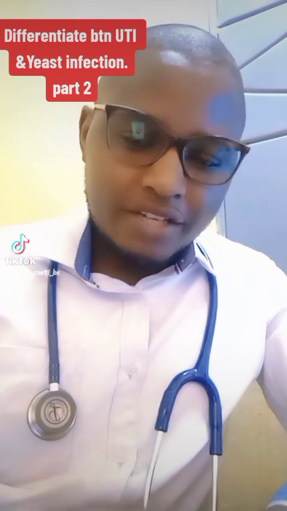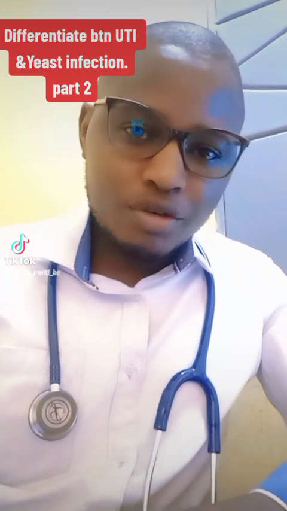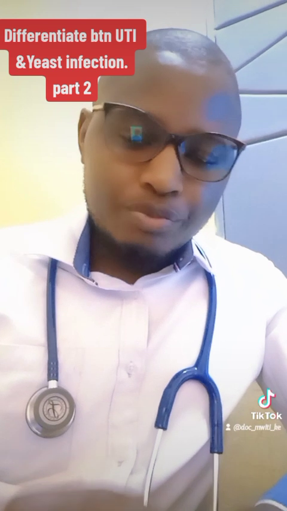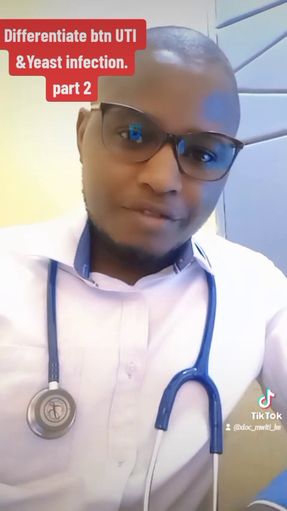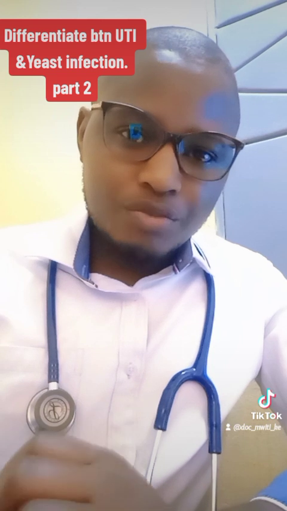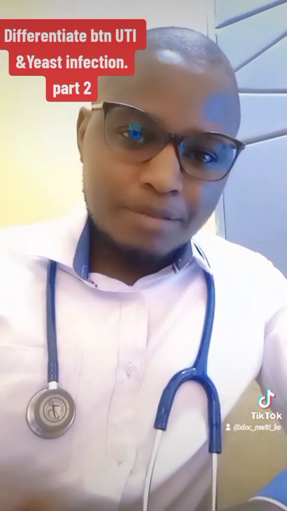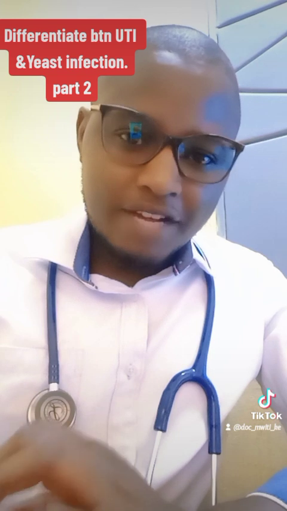Then we have pyelonephritis, where people will present with flank pains, or in others, pain just below the ribs. People also present with headache, fever, and chills. Sometimes, if it's severe, they can also present with dizziness and shivering. So those are the classical symptoms depending on the site that has been affected.